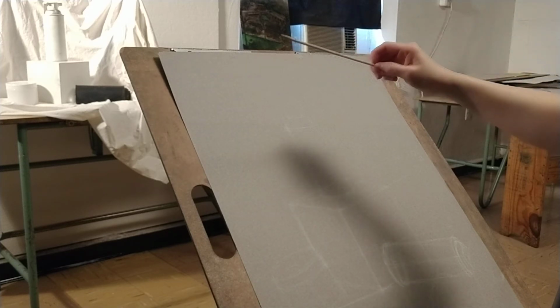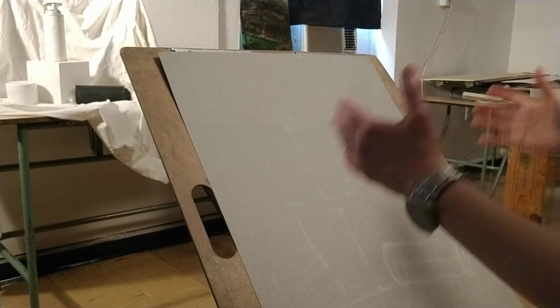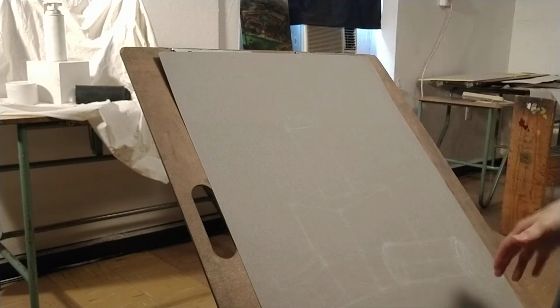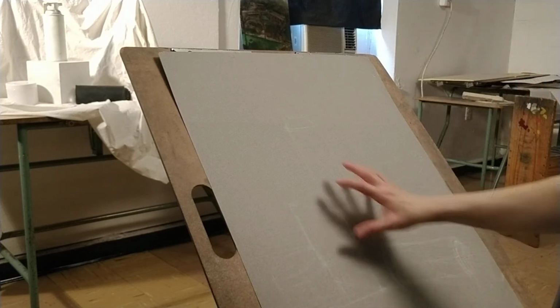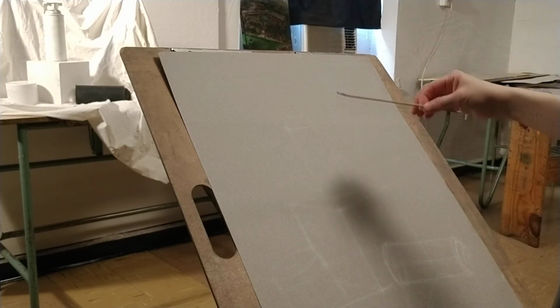Why is it important to know where your eye level is? Because you want to make sure that when you draw the still life, your drawing will turn out as if you're viewing the entire still life at one eye level, meaning that everything is sitting at the correct level that it should be.